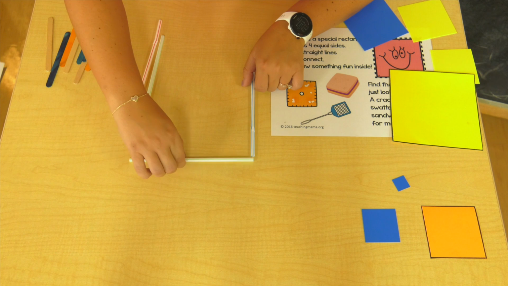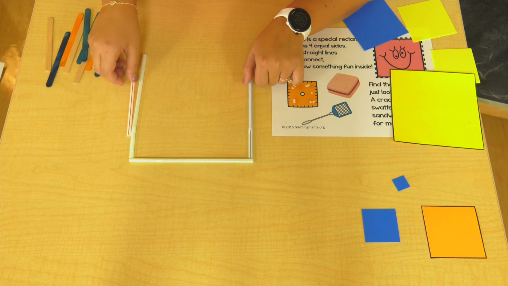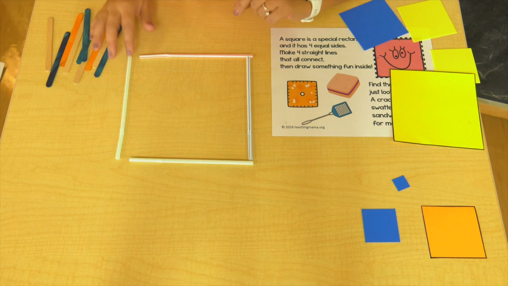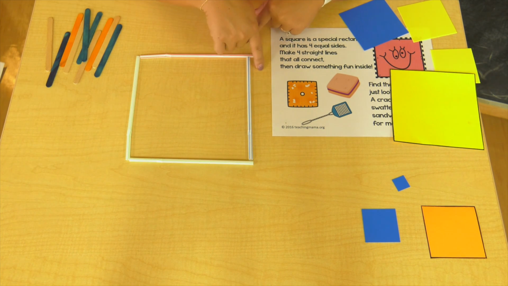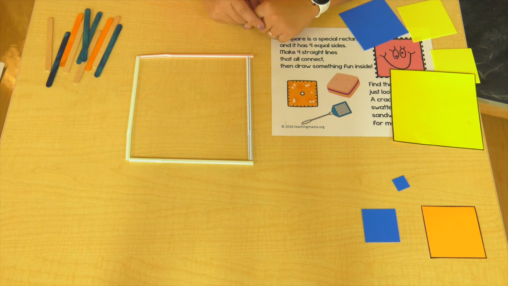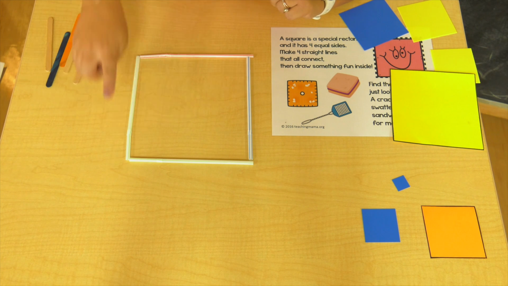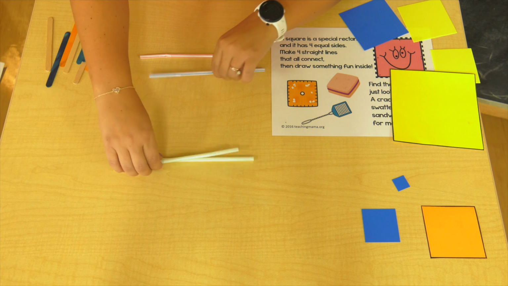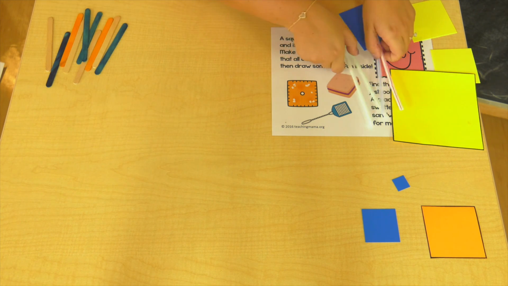They're the same size, they're the same length, so I'm able to build them together to make a square. It has 4 sides, 1, 2, 3, 4, and it also has 4 points or corners, 1, 2, 3, 4. Let's see if I can make it with popsicle sticks.